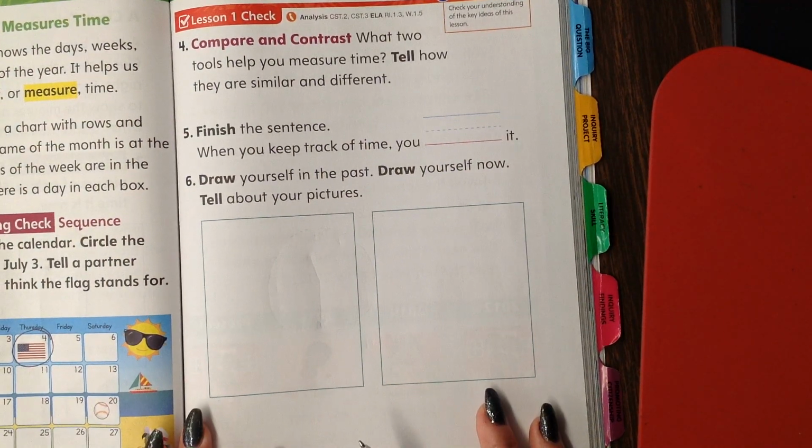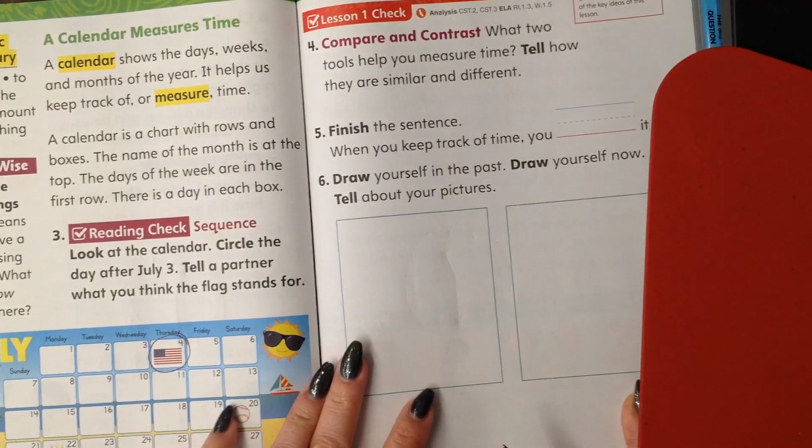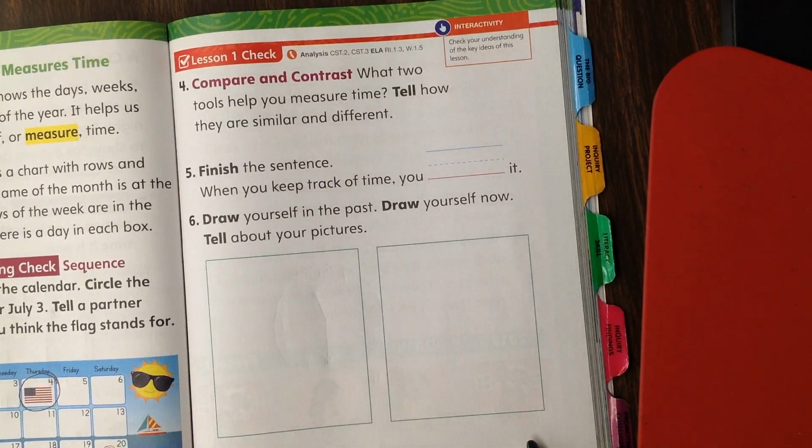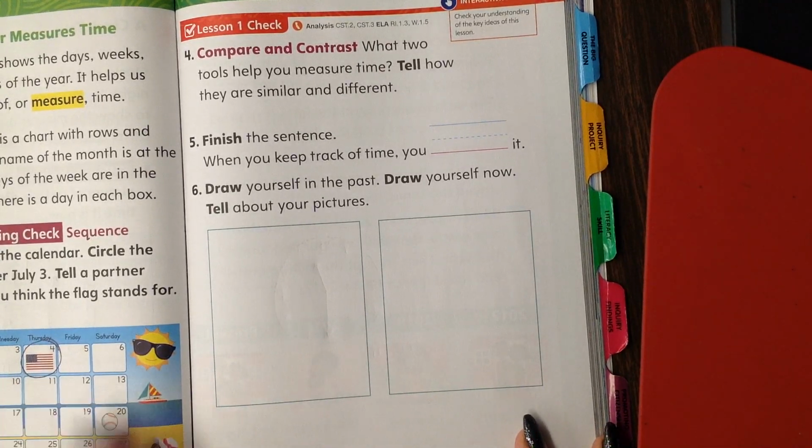Okay. Now, what is the other way that we can measure time? Yeah, it was the calendar. That's another way we can measure time. And how does it measure time? It measures time by telling the days, how many days have gone by.